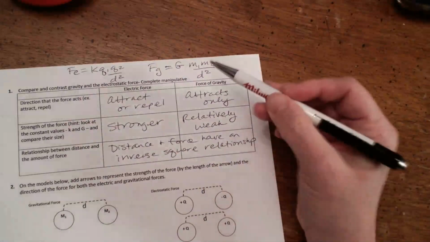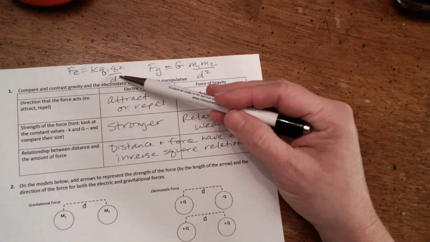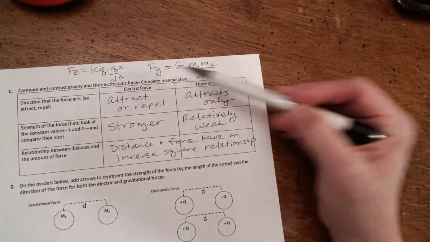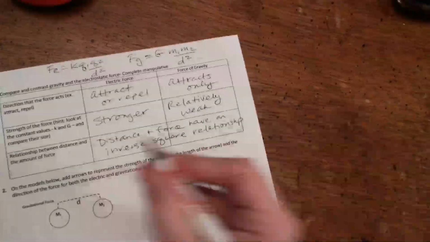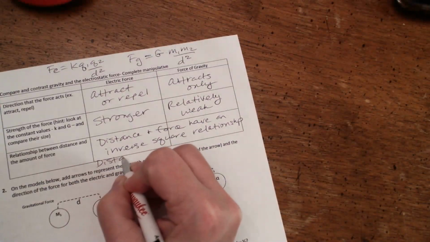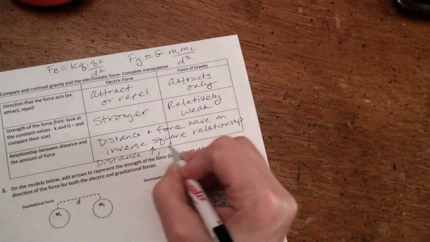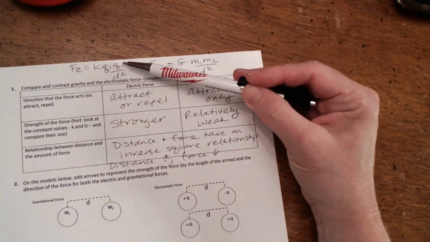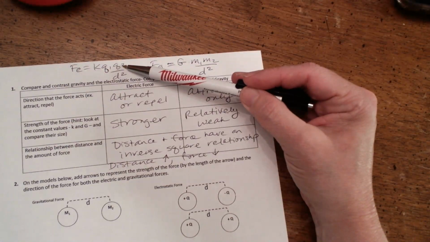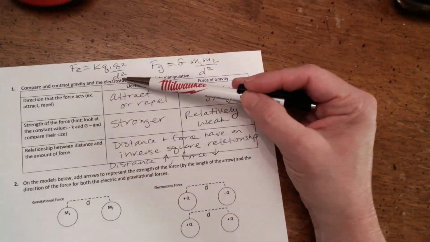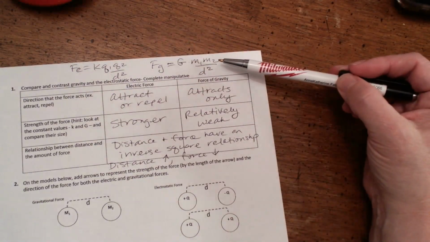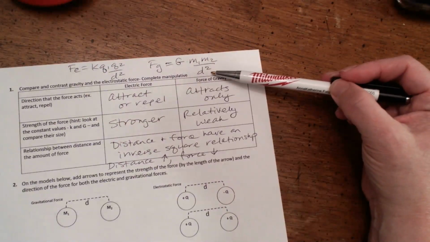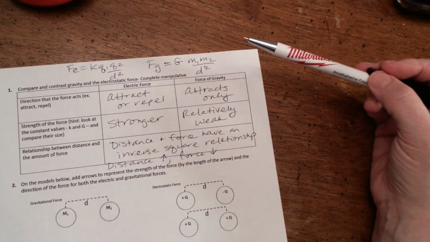An inverse square just means I'm dividing by the distance between them, and that's a squared factor. Okay. That means that as distance increases, my force is going to decrease. And that's the same in both cases. My two charges, the electrostatic force they exert on each other is going to be less as the distance increases. My two masses are going to have less gravitational force on each other as their distance increases.